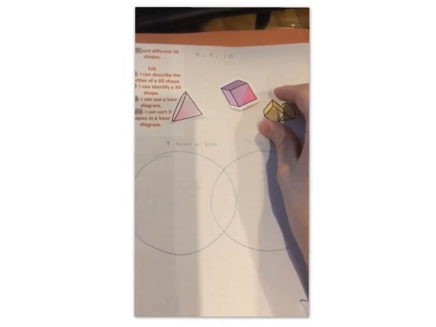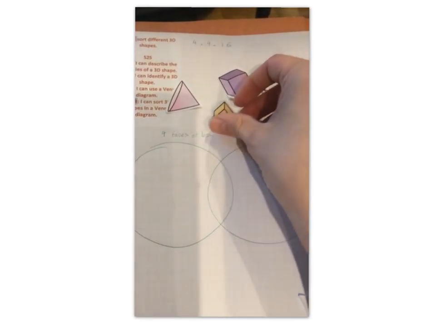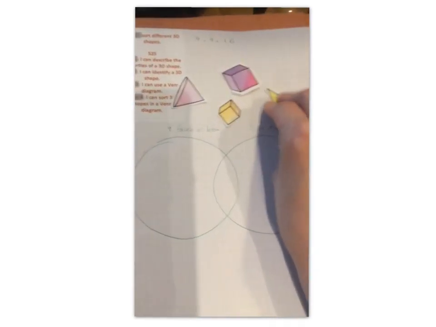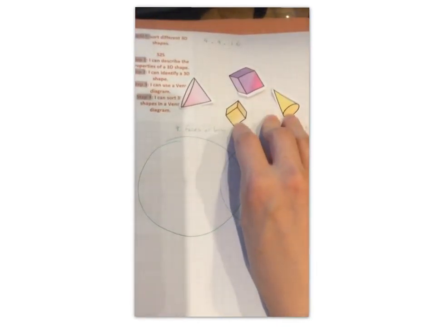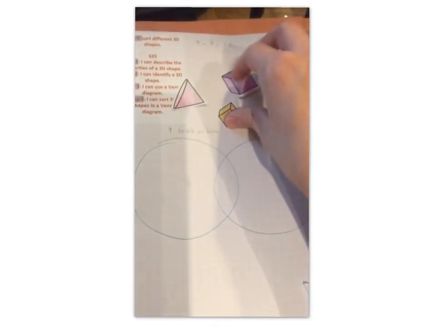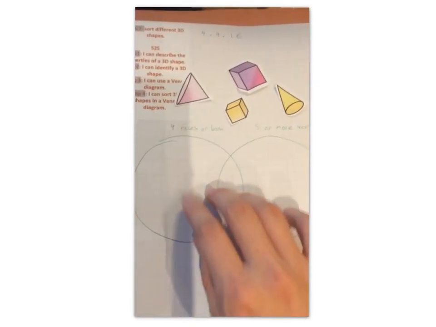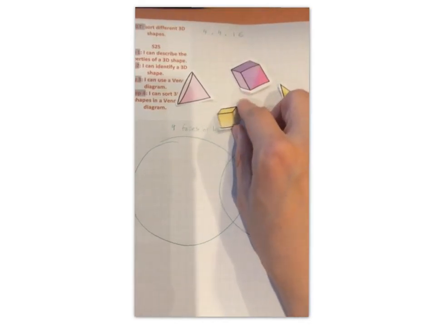Alright, so here's a couple of those shapes that I've cut out. So I've got a couple of cubes and I've got a couple of cones. Now, obviously, you'll probably need more shapes than this, but just for the sake of this video, I'm just going to show you these. Right then. So the first one I'm going to start off with, let's do the cube first.